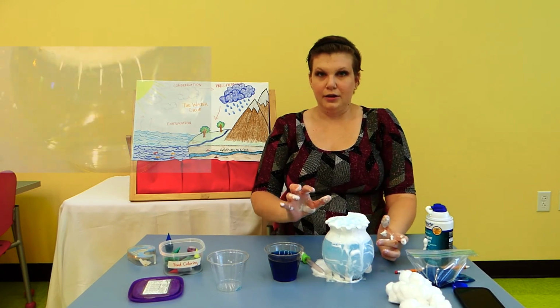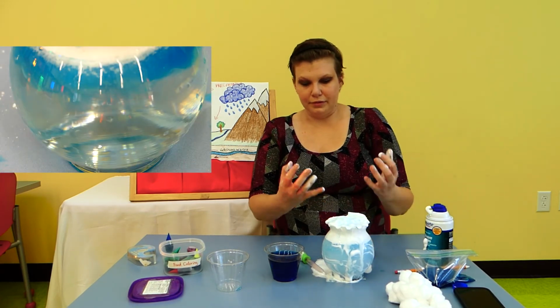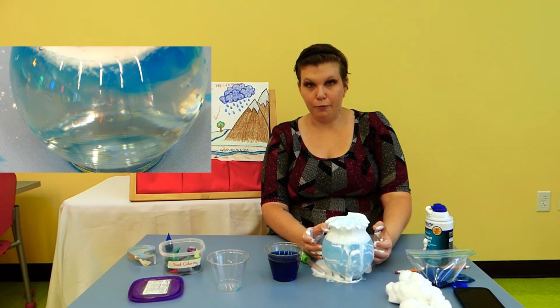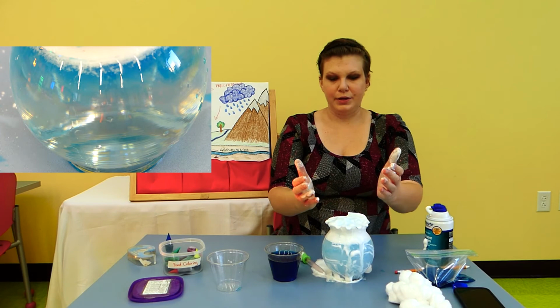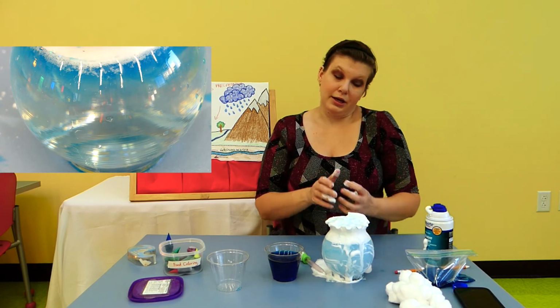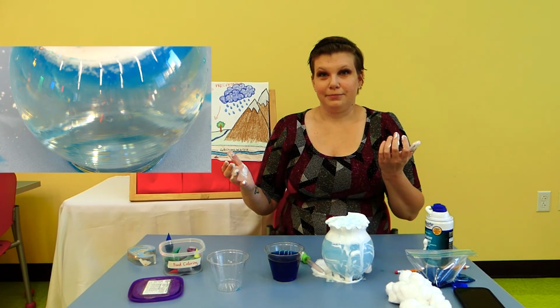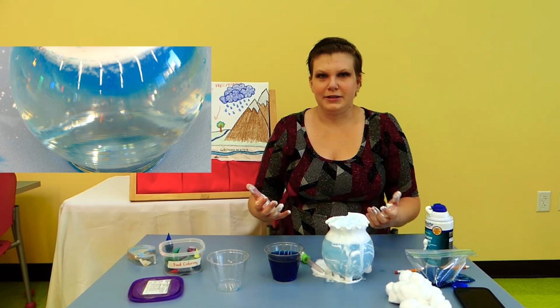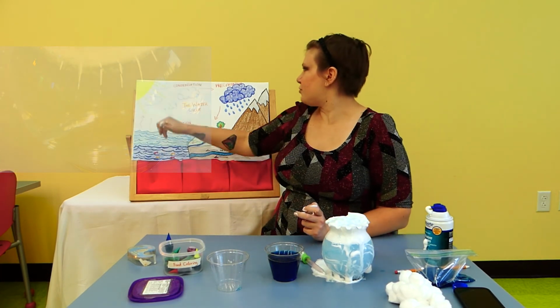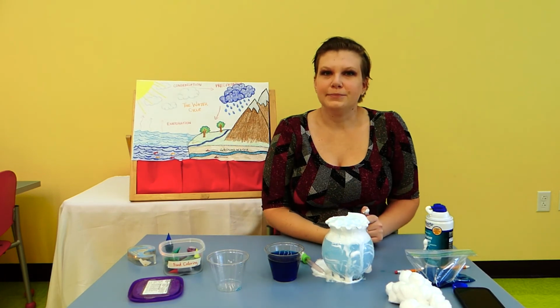So then in the water cycle, now that it's rained into our water, eventually it would evaporate back up into our shaved cream cloud, and it would start all over again. That's the water cycle. Isn't that so cool? It's all the same water. It just goes through its different stages.